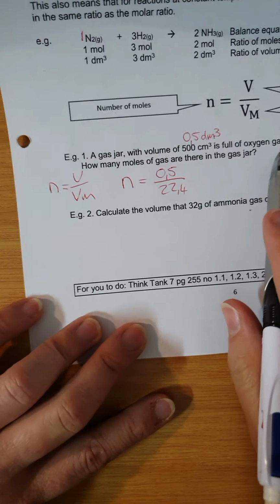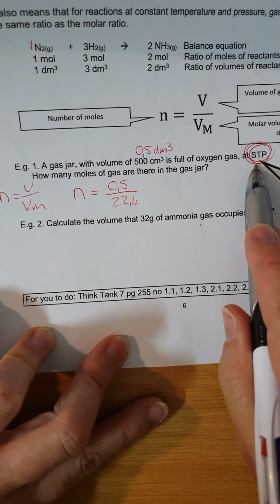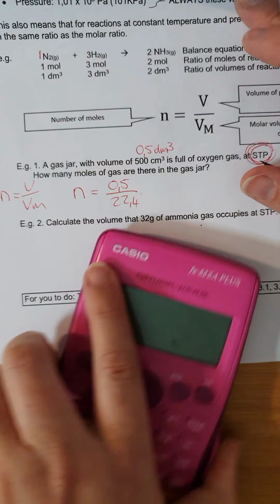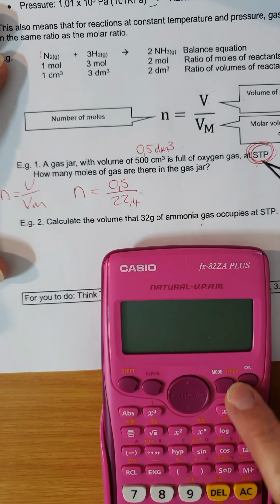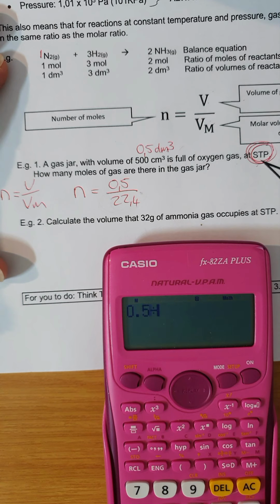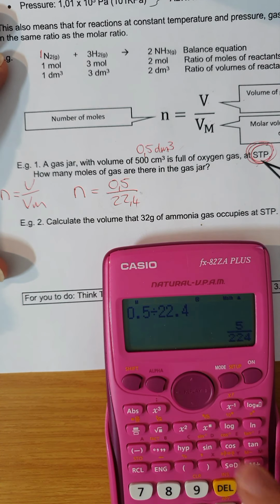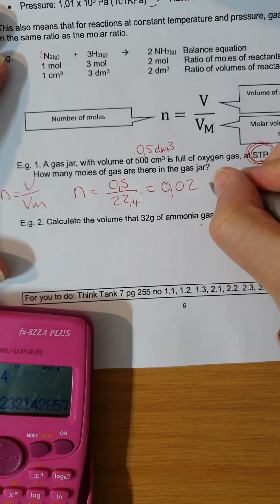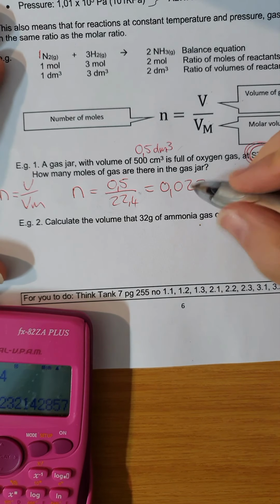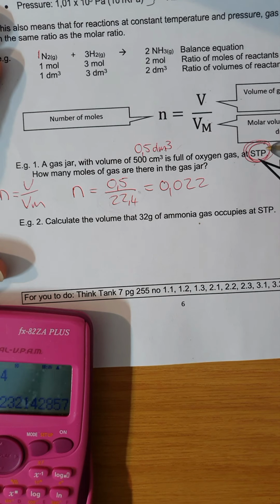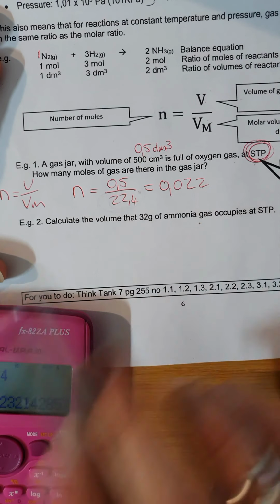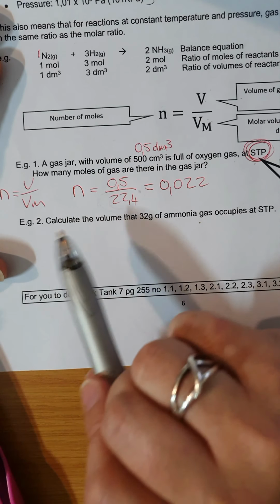They are gases, they're at STP, so you can use the 22,4, and we just divide quickly. 0,5 divided by 22,4, and we land up with 0,022. That's your number of moles of oxygen gas under these conditions. I hope this makes sense to you.